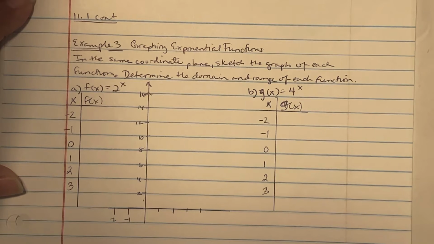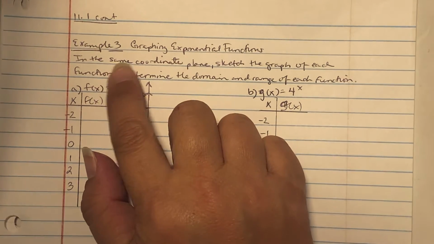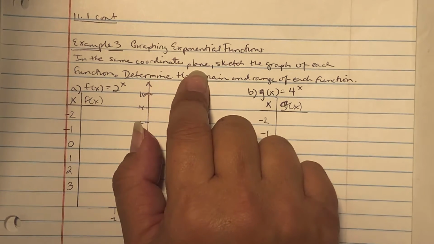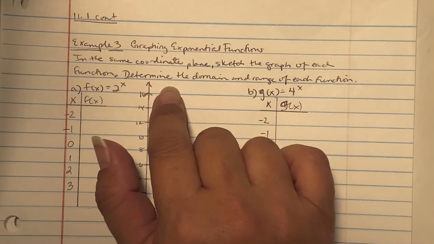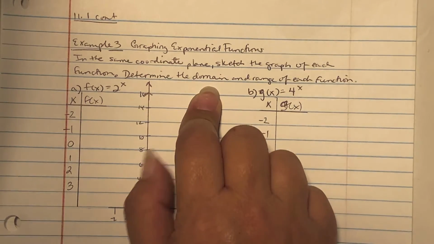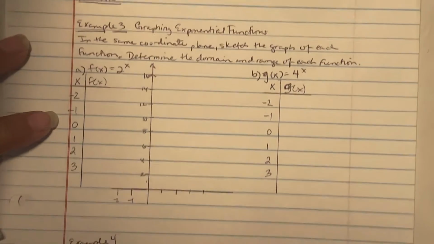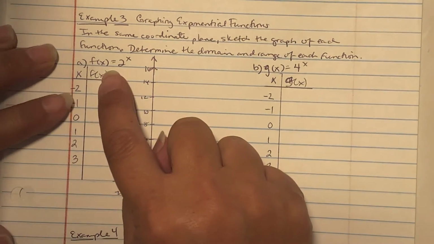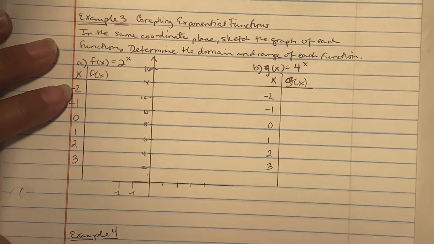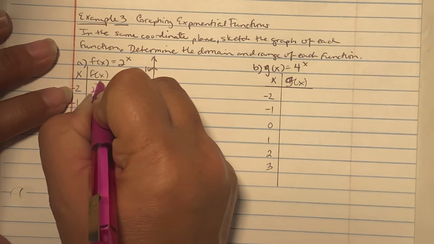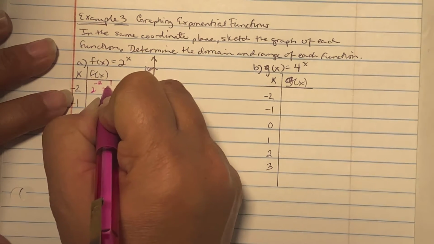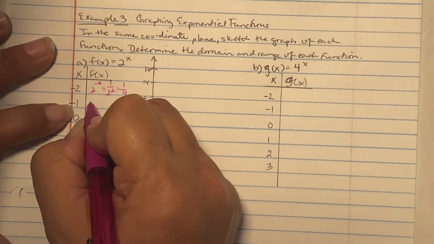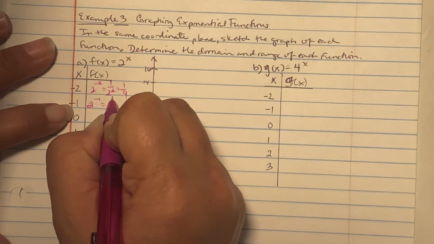Example 3 wants us to do graphing of exponential functions. So in the same coordinate plane, they want us to sketch the graph of each function and determine the domain and range of each function. So I did table values, from -2 to +3, and they gave us the function f of x equals 2 to the x. So 2 to the -2 is the same thing as 1 over 2 squared, or 1/4. Then 2 to the -1, which is 1 over 2, or 1/2.